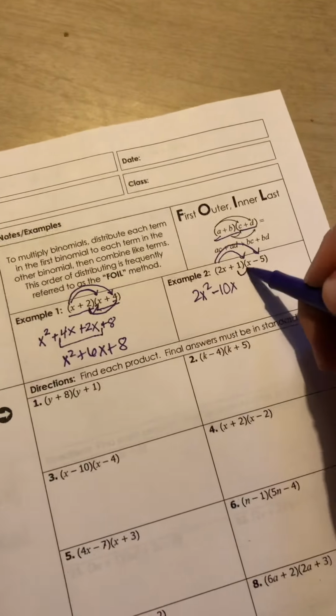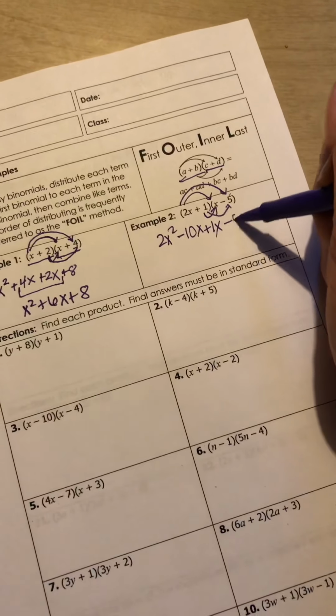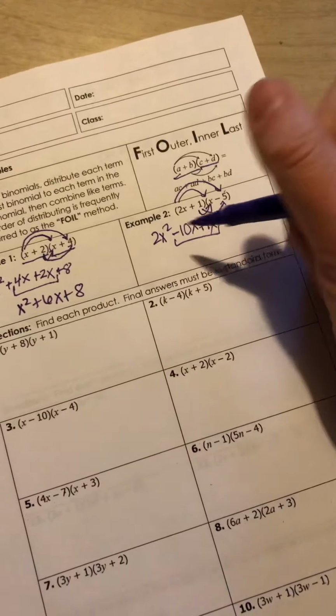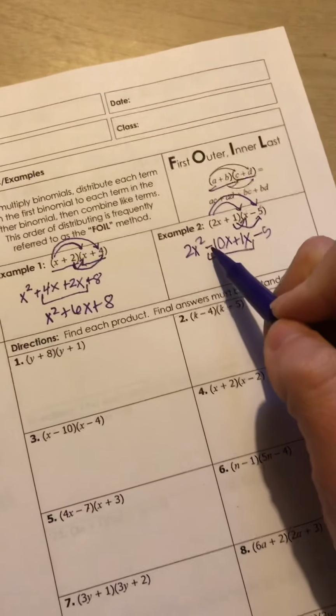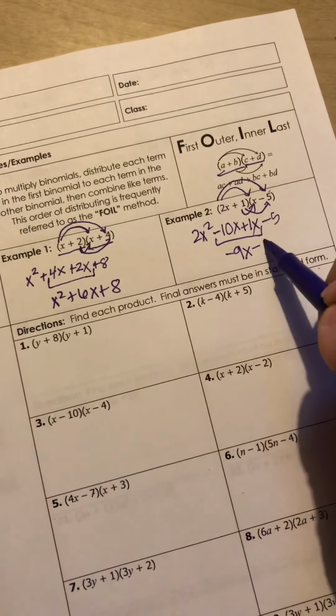And then 1 times negative 5 right here is a negative 5. So again, my inside terms are like terms, and I can combine those together. Negative 10x plus 1x is a negative 9x minus 5.